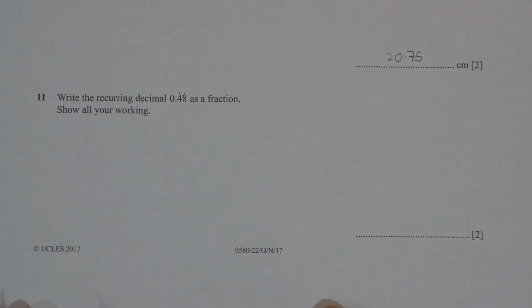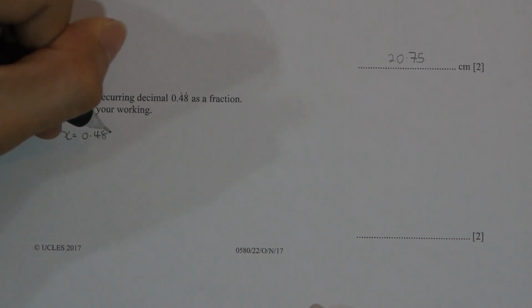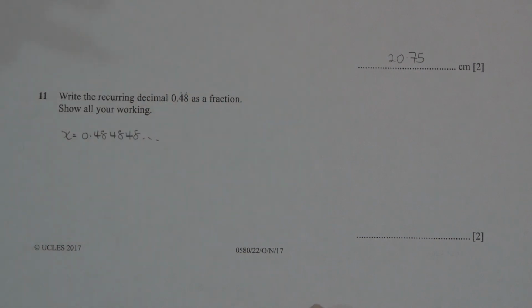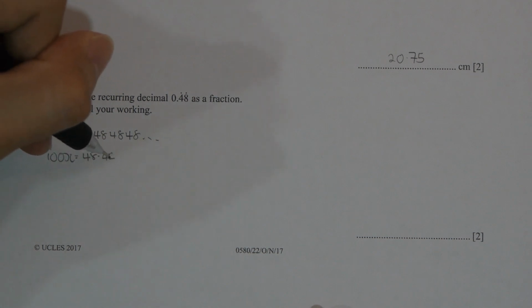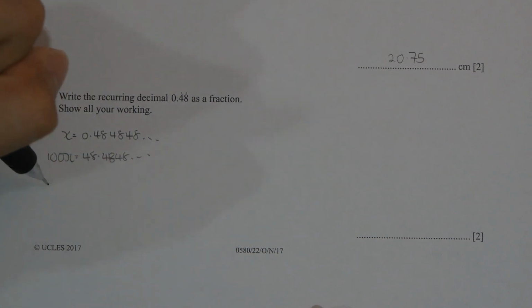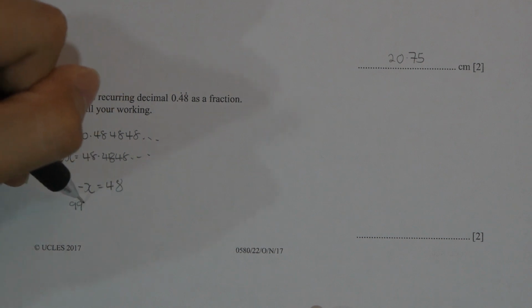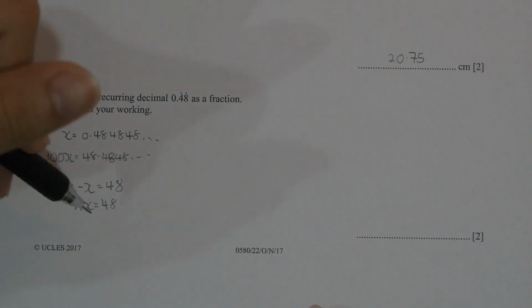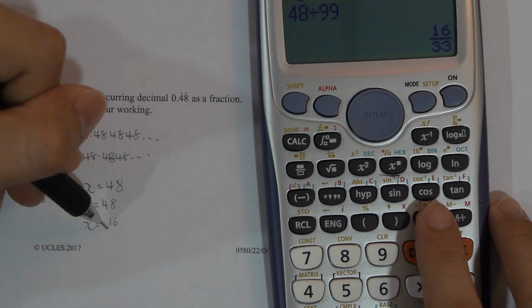Whereby for the next one, the recurring decimal is 48. Okay, so I would set x equals to 0.4848, etc. and 100x equals to 48.4848. By doing so, you do the shifting, then you'll be able to get the final result of x in fraction form.